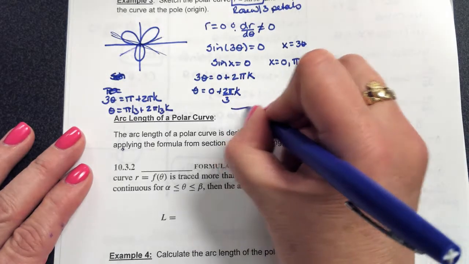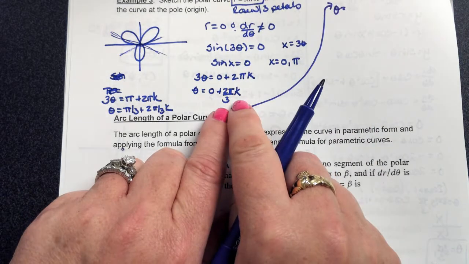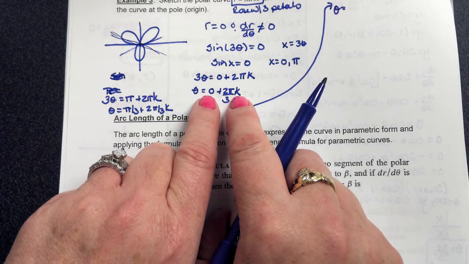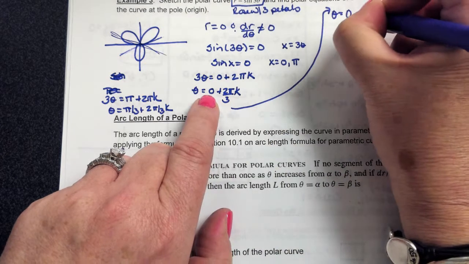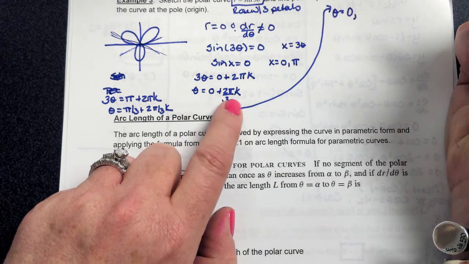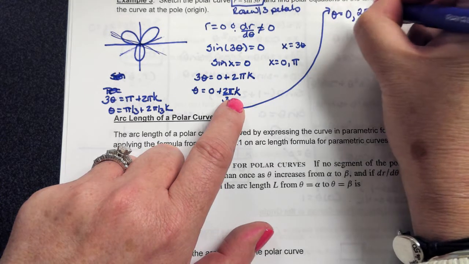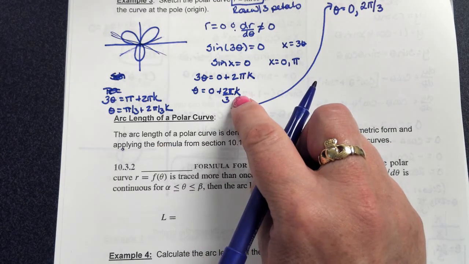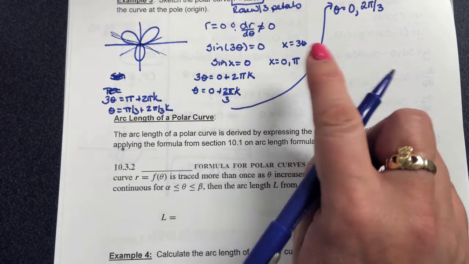Remember what you do at this point? You start plugging in values for what? K. So starting with 0. So theta is going to be, so I plug in 0 for k, one angle is going to be what? 0. If I plug in 1 for k, that'll give me a 2 pi over 3. If I plug in a 3, that'll give me an angle larger than 2 pi. We're just looking at angles between 0 and 2 pi. So we good so far?